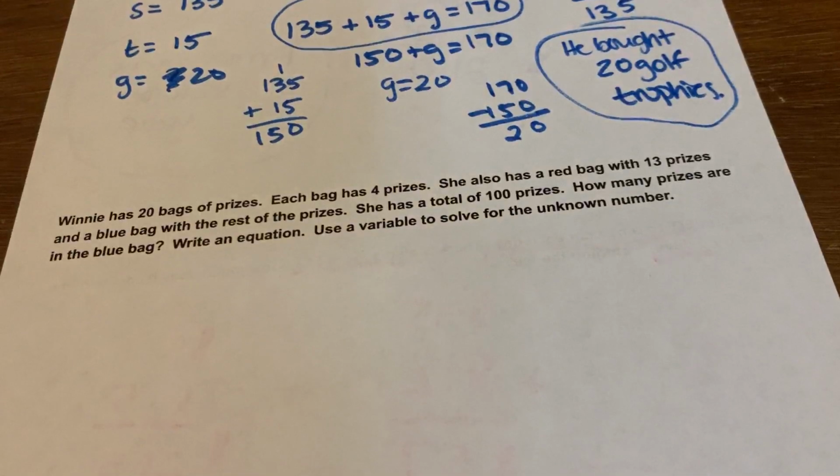It says, Winnie has 20 bags of prizes. Each bag has 4 prizes. She also has a red bag with 13 prizes and a blue bag with the rest of the prizes. She has a total of 100 prizes. How many prizes are in the blue bag? Write an equation, use a variable to solve for the unknown number. Go ahead and try that one on your own.